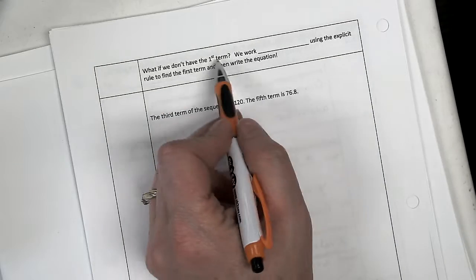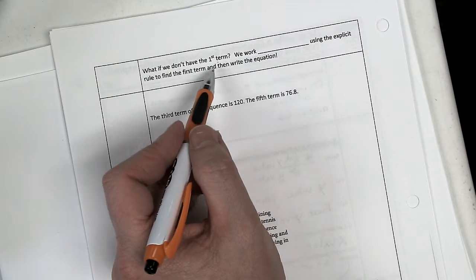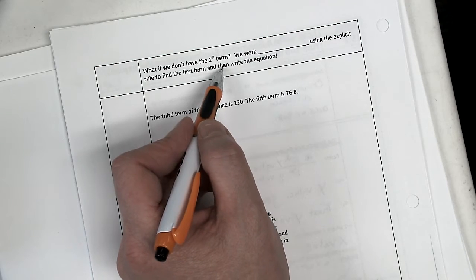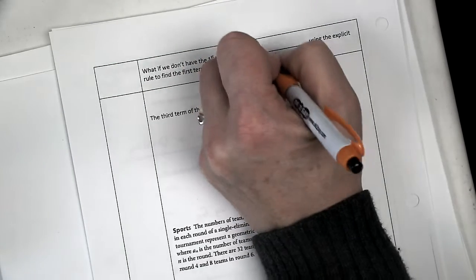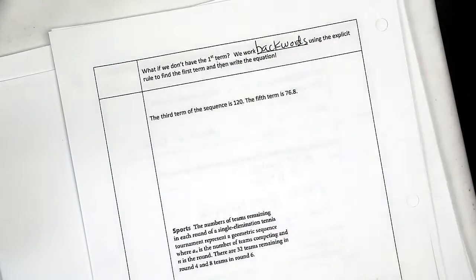I showed the kids both ways last hour, and I'm going to start with the hard way, and then I'm going to show you the easy way. You can use either way, okay? But what information do we have? Well, we have what term? The 3rd term and the 5th term.